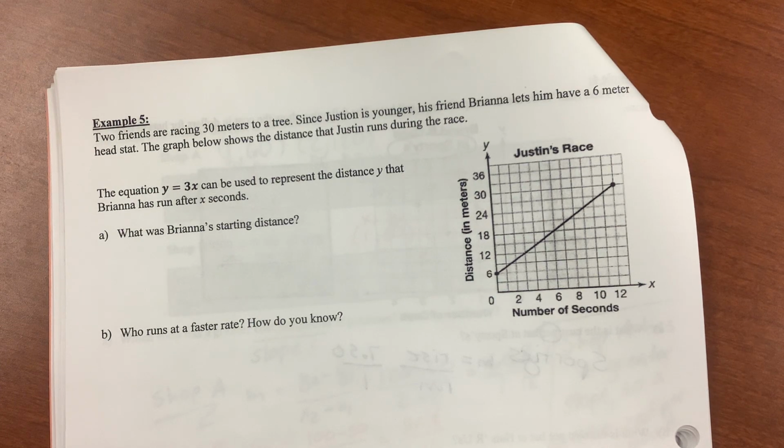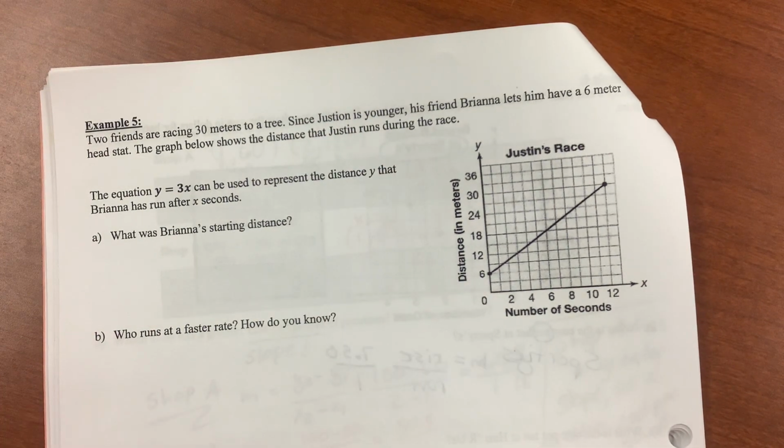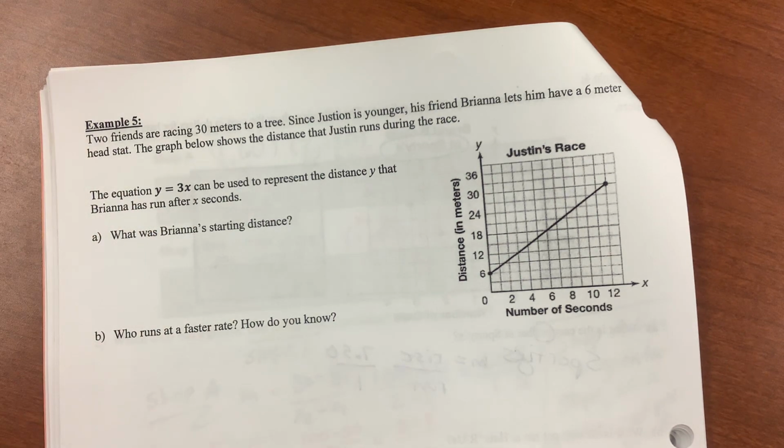Since Justin is younger, blah, blah, blah, blah. Wow, do I spell poorly? I put an O in Justin. Okay, whatever. Another spelling mistake. What am I up to today?